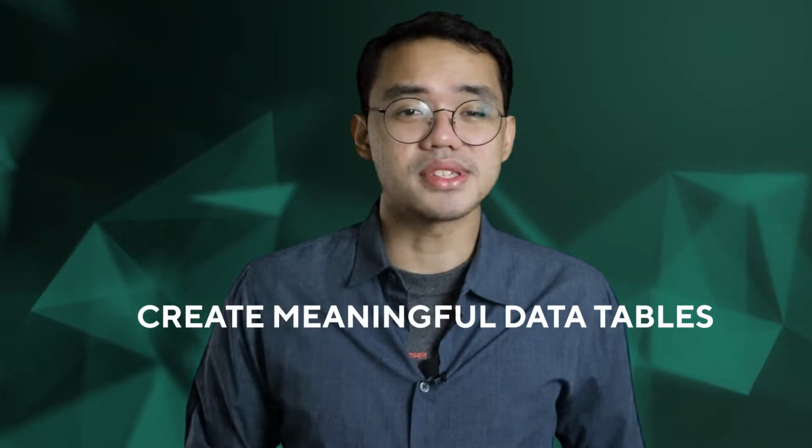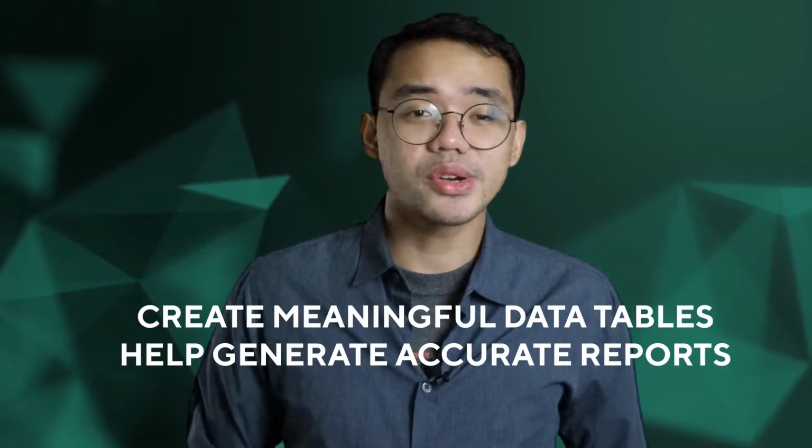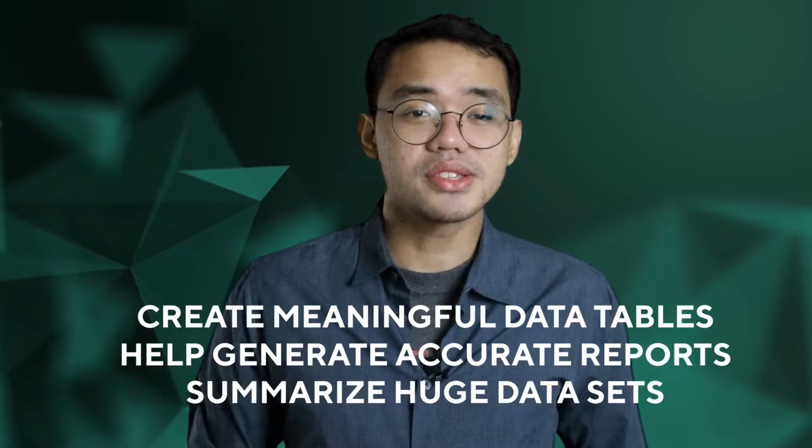Pivot tables allow you to view summarized data, offering you a view of certain data sets and allowing you to organize raw information in a clearer manner. Pivot tables can create meaningful data tables instantly, help you generate accurate reports faster, and summarize huge datasets with ease. The absolute beauty of pivot tables is that you don't need complicated software or even that big of a data science background to quicken your organization's decision-making process and understand data patterns.